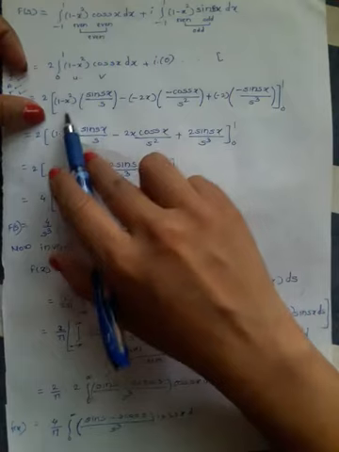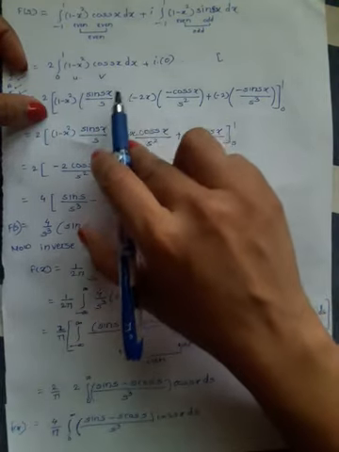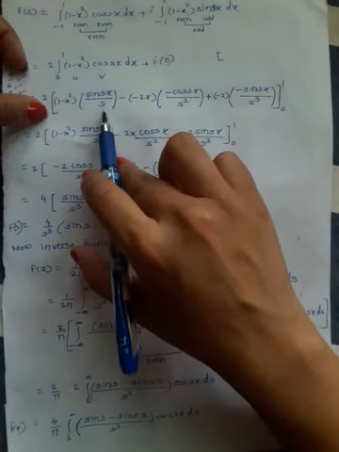The integral of cos sx with respect to x is sin sx upon s. Integration is with respect to x, that's why s is a constant, and that's why divided by s is there.